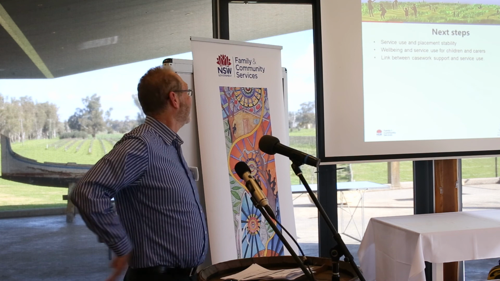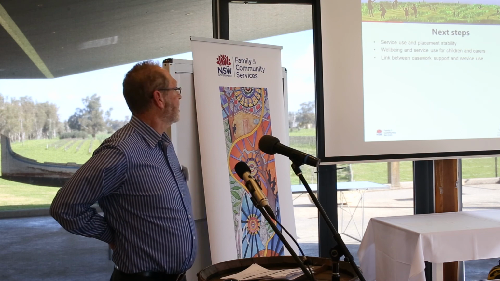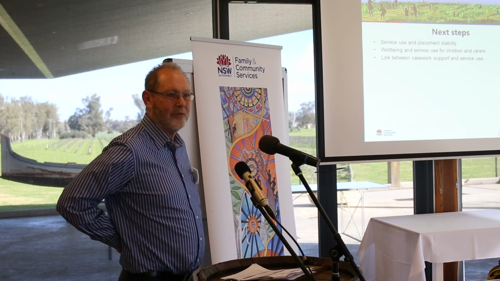And the next steps, we'll look at service use and placement stability. We're just working out what placement stability actually means, and we will be able to do that analysis. And obviously the ultimate aim of the analysis is to look at the actual well-being of the child and the effect of the service use on the well-being, but we need those three waves in order to do that analysis. And then the link between casework, support, and service use. So we've looked at satisfaction with a caseworker. What we want to look at is whether that actually makes a difference to the well-being of the child. And that's it. Thank you.